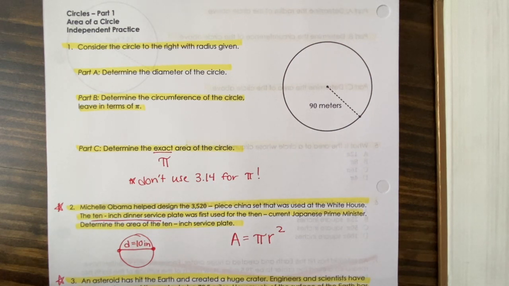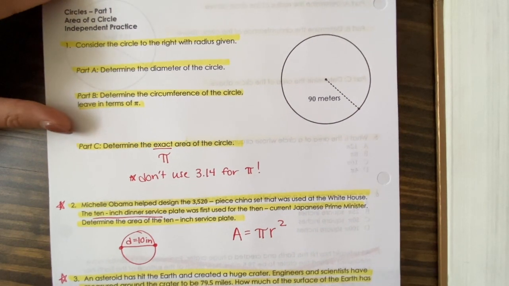Please make sure you're emailing me or messaging me on Remind if you're really not getting this. I think area and circumference is pretty easy, and I'm assuming that you guys are going to feel the same way. If you're going through your forms and some of your answers are wrong and you're not sure why, please message me. I will talk you through it. I'll email you. We can figure that out.